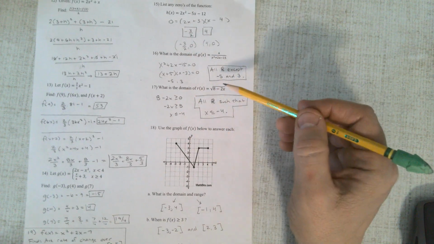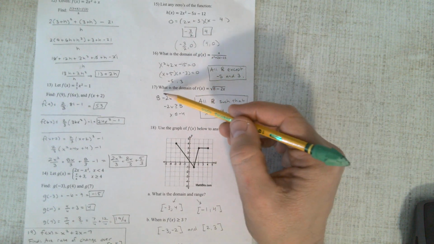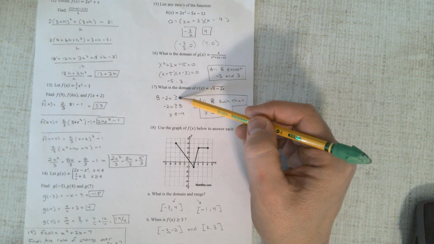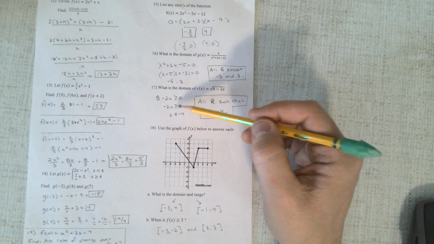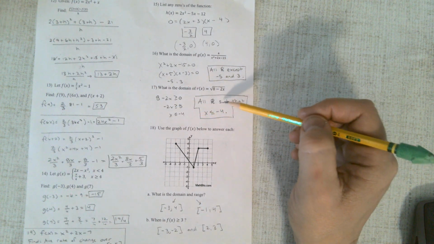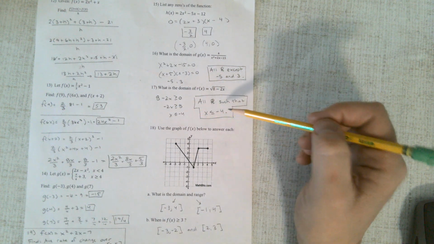Domain here, you can't square root a negative number, so this inside has to be greater than or equal to 0. Solve the equation. Don't forget to flip the sign. All real numbers as long as x is less than -4.